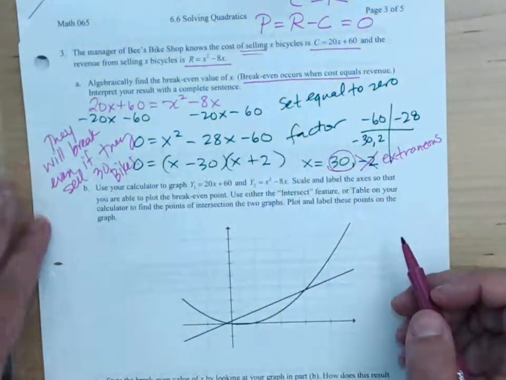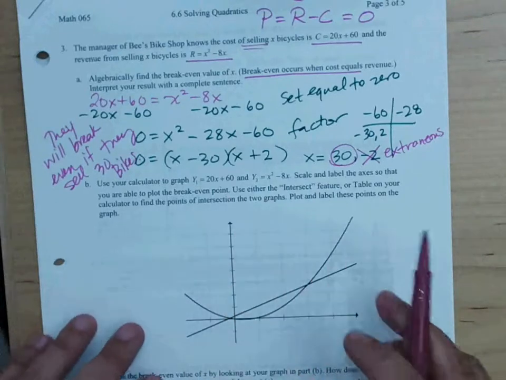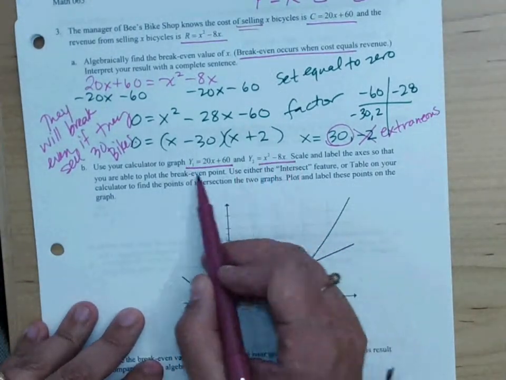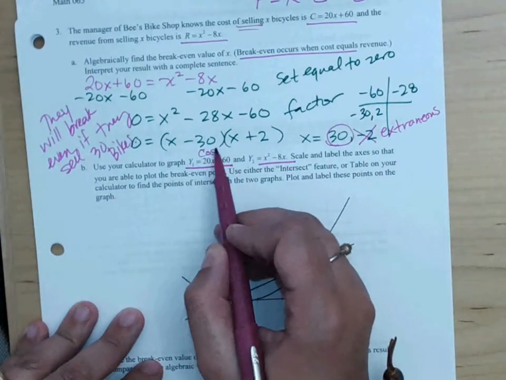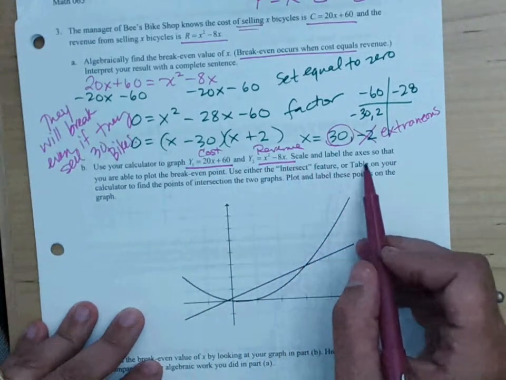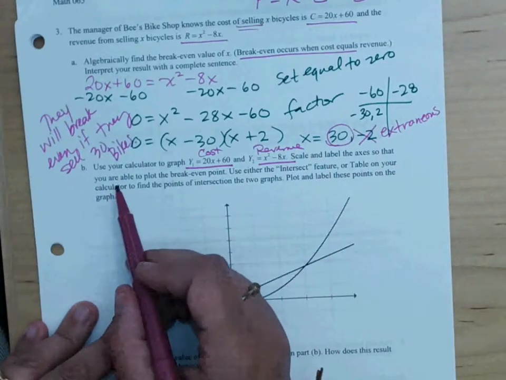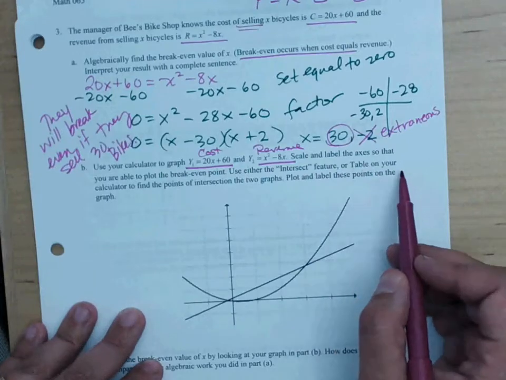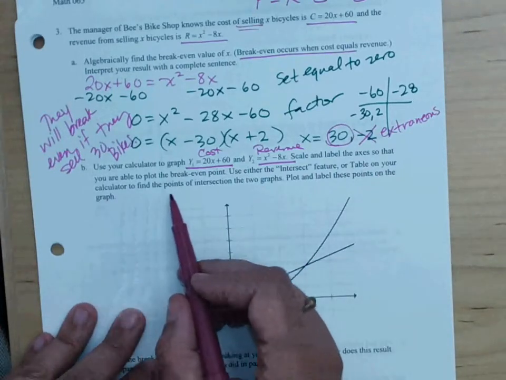Selling 30 bikes. Use your calculator to graph Y1 and Y2. Here's the cost, here's the revenue. Scale and label the axes so that you will be able to plot the break-even point. Use your intersect feature or the table to calculate.